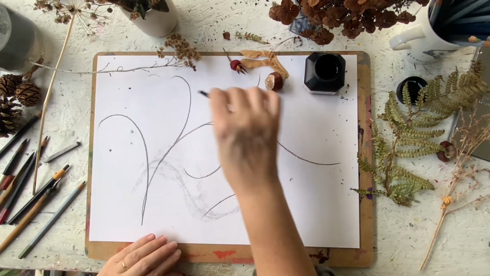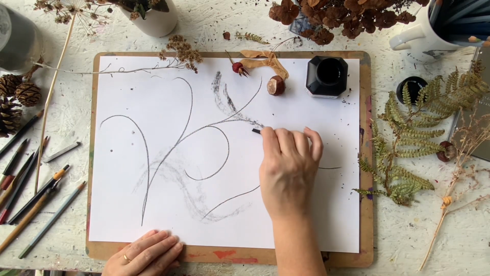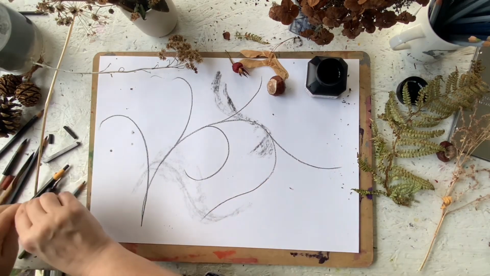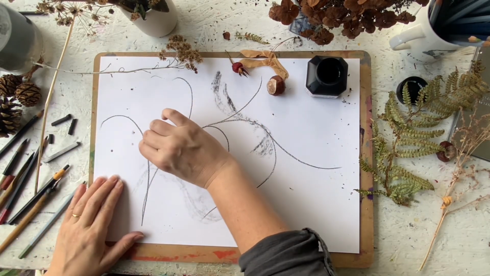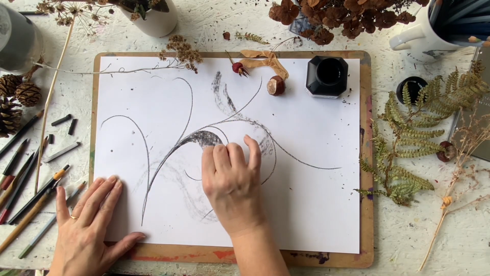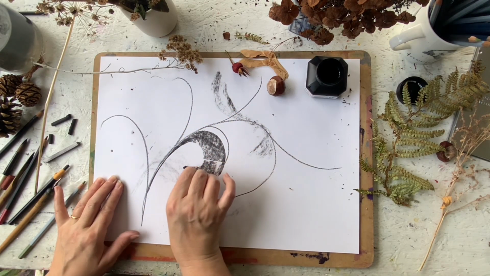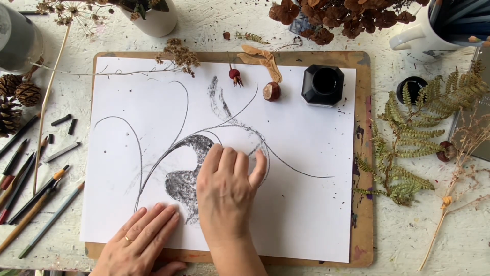Here we go. Let's try another one. I'll follow this. We get this really calligraphic sort of shape.